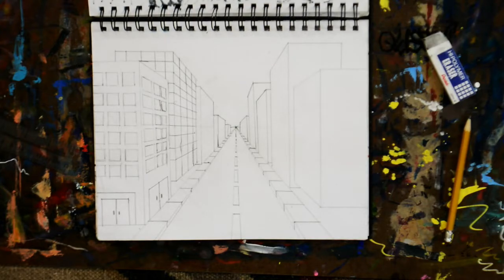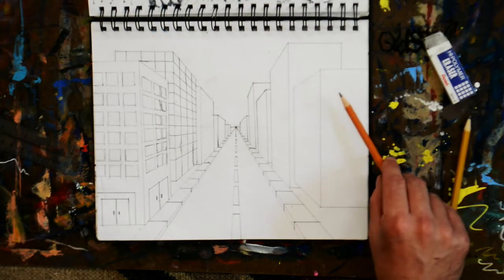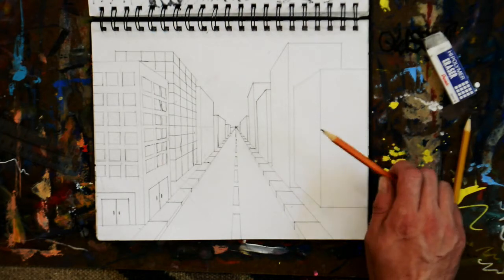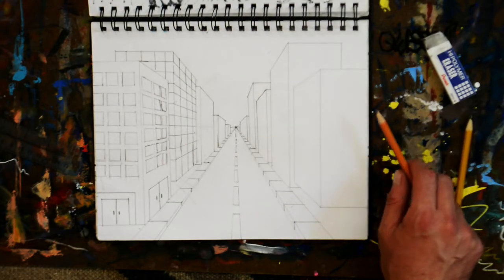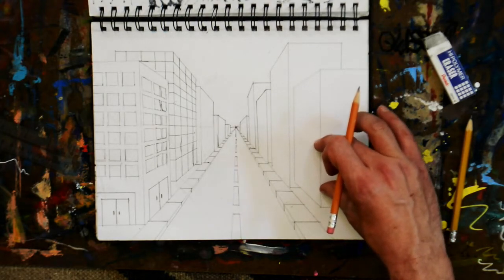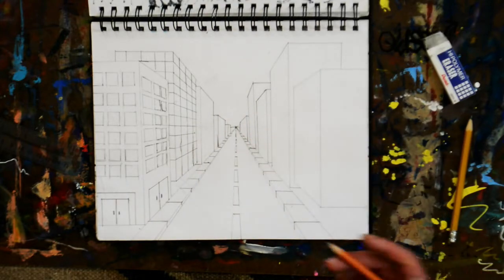Like now I would get creative, add some signs to the building. Maybe the building would be a bank. Maybe the building, what kind of buildings would you find in a downtown? You know, it could be a movie theater. I didn't make any short buildings, but you can make some shorter, longer buildings.